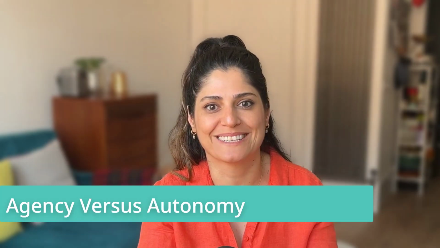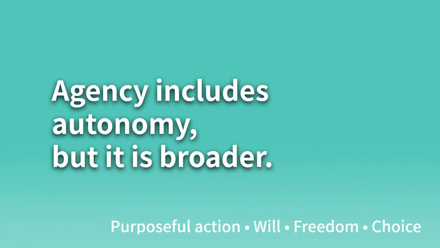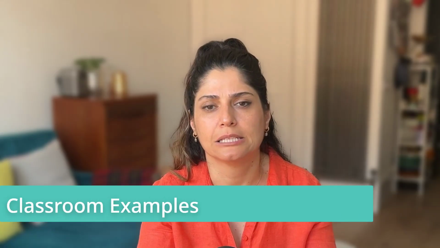Agency is also closely connected to autonomy, but the two should not simply be collapsed into one another. Autonomy is often about learners taking responsibility for their learning. Agency includes autonomy, but it is broader. It also involves purposeful action, will, freedom, and choice. So this connects with our episode on learner autonomy, but agency gives us a wider lens. It asks not only whether learners can work independently, but whether they can initiate, contribute, position themselves, and act meaningfully within a learning environment.